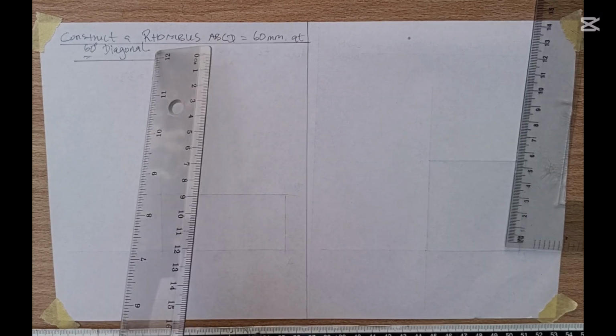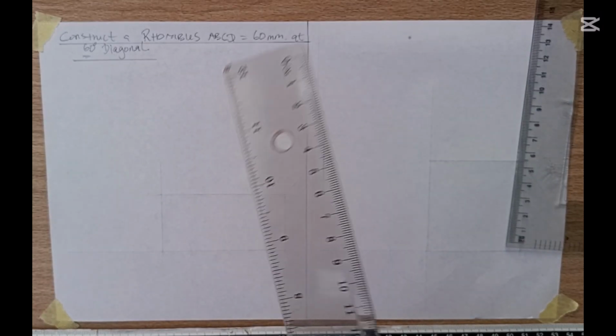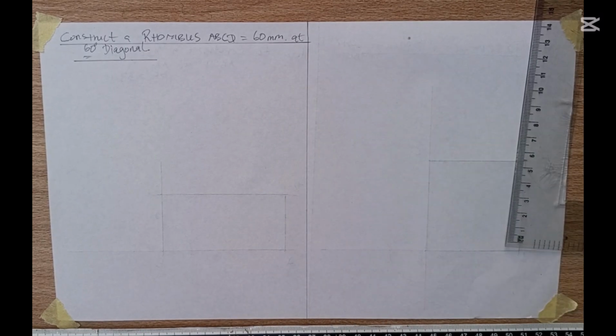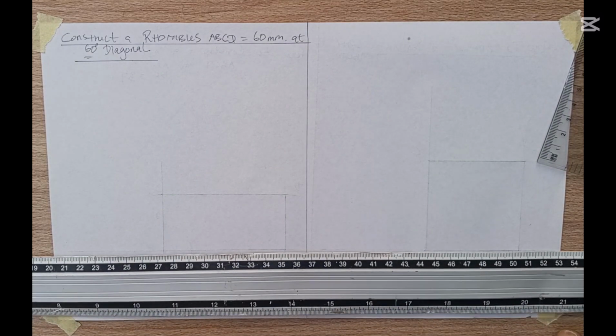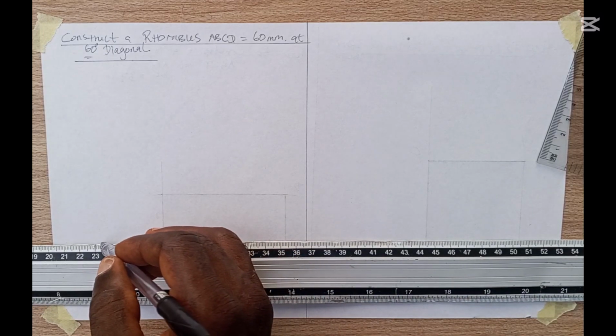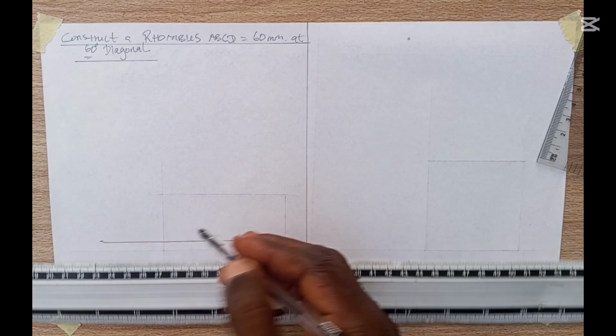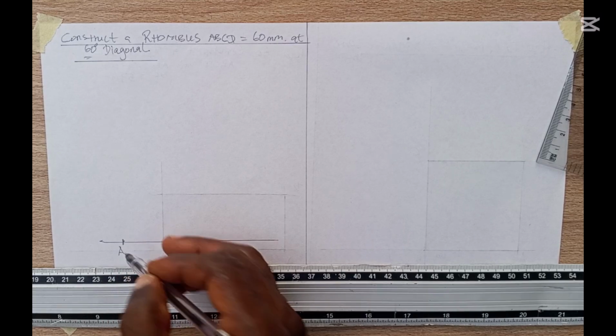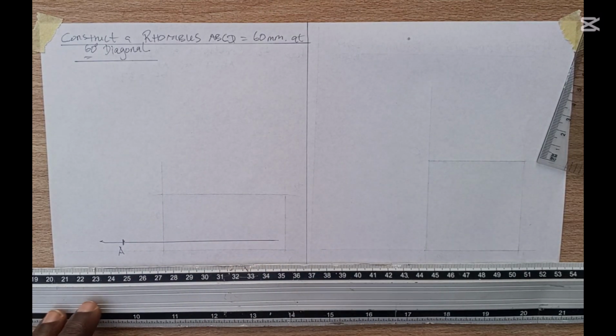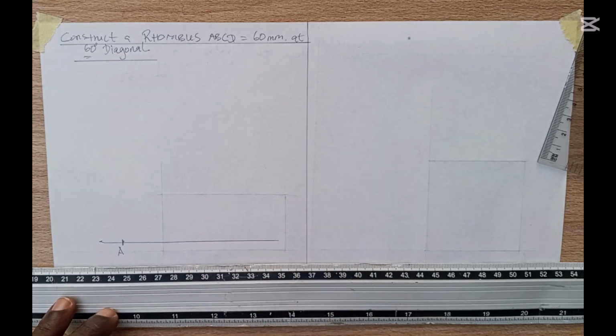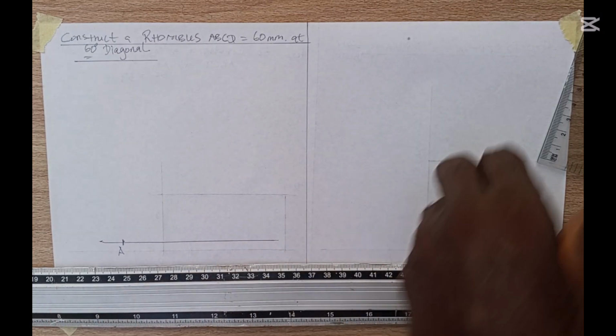Now, like I said earlier, there are situations where we are asked to construct a rhomboid. Now, this rhomboid will be at a diagonal of 60 degrees. What do we do? The first thing you want to do is to draw a horizontal line. For example, let us assume this is my horizontal line. Now, at a point, let me call that place A. And they said the side of the rhombus should be what? 60 mm.